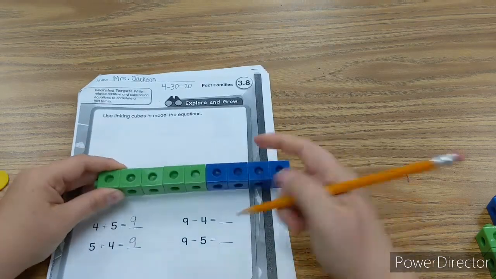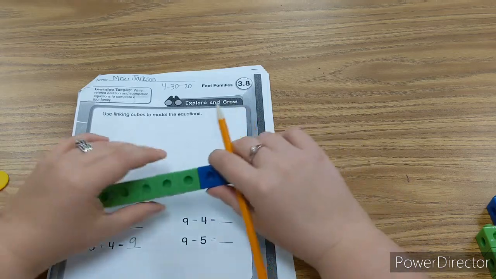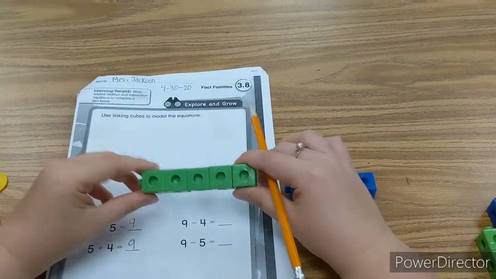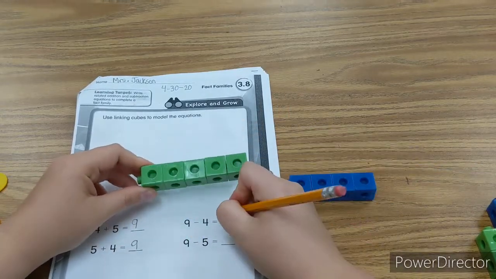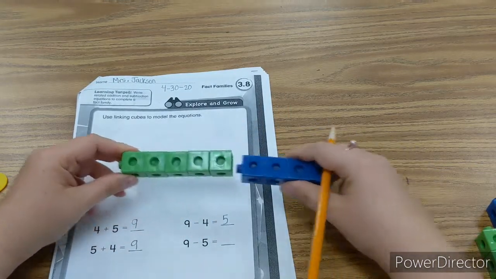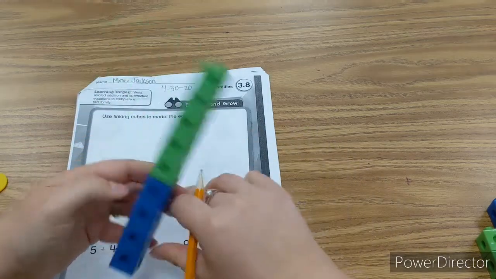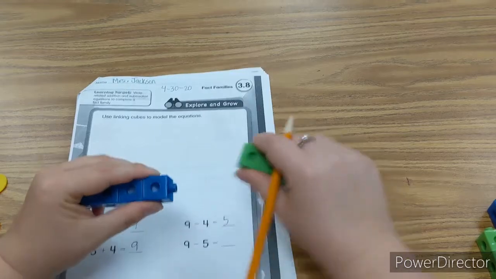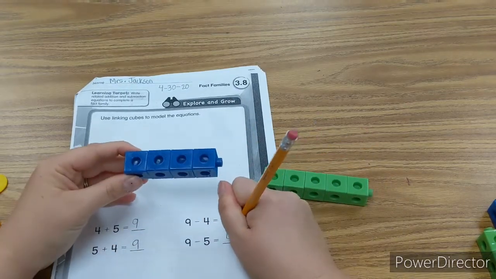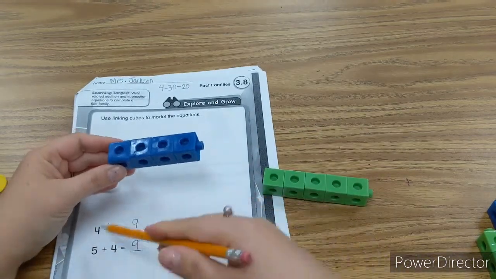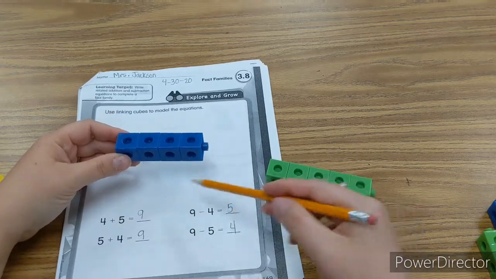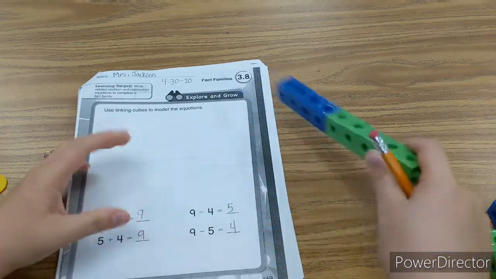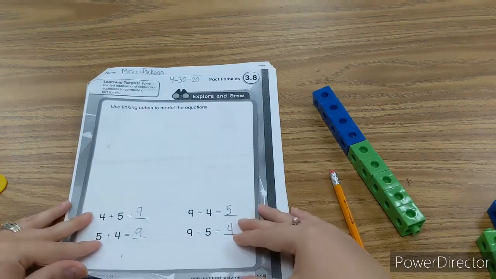So now we look over here and we have 9 minus 4. So we take our 4 off. Boom. And we have 5 left. We have 9. And we take our 5 off. Boop. And we have 4. This, boys and girls, is a model of a fact family. Okay? All right, let's continue on.